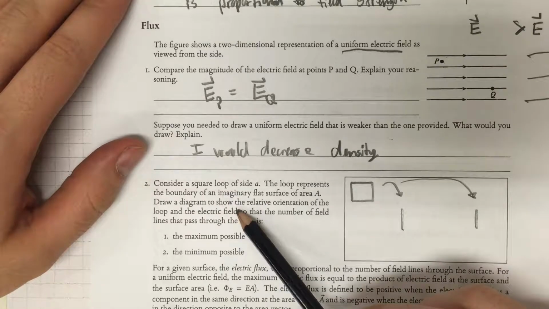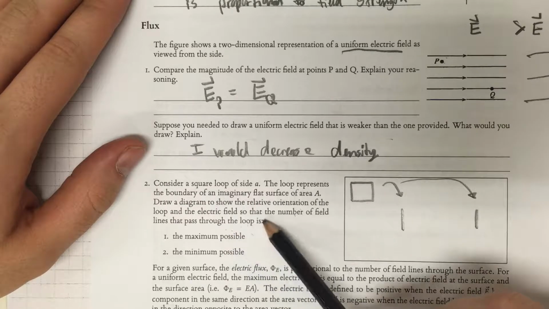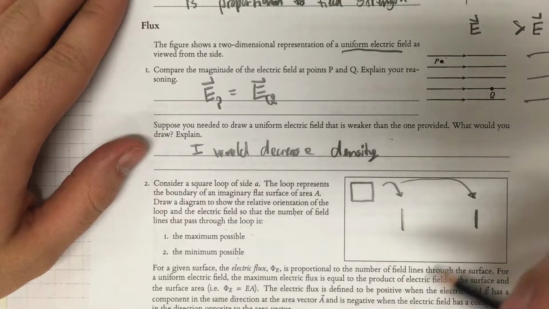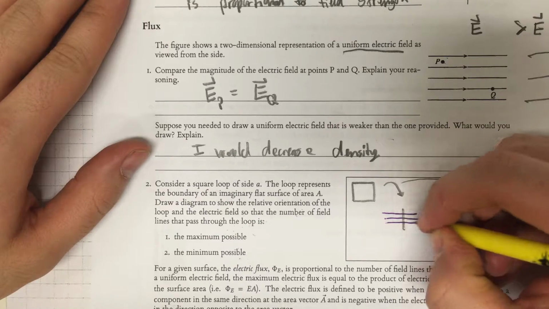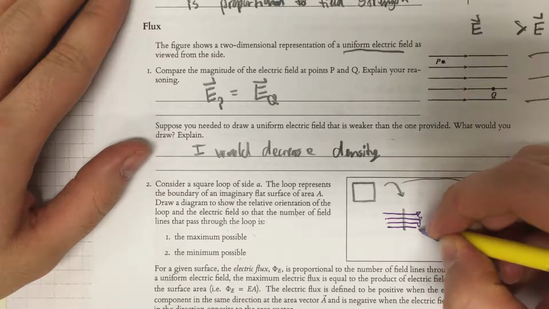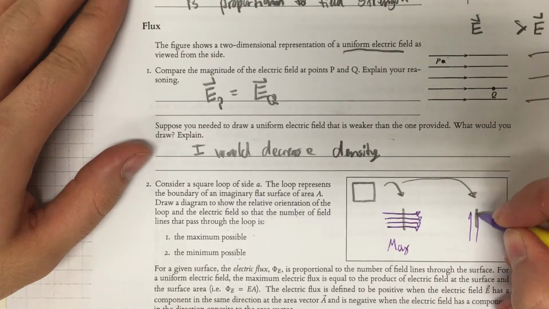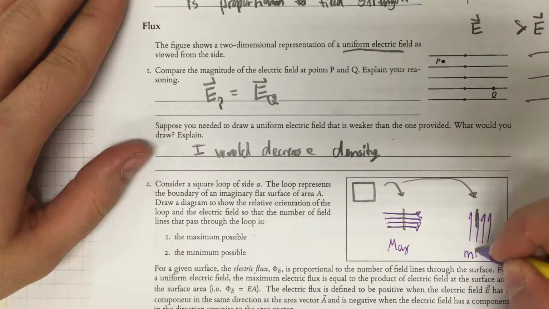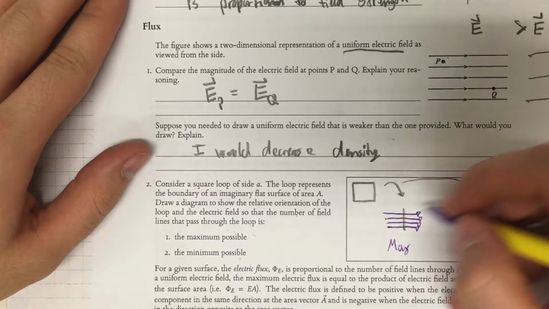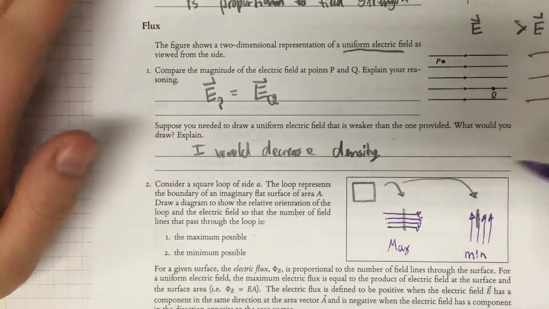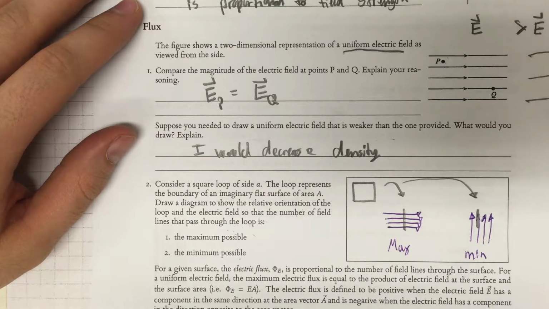Now I want to draw a diagram to show the relative orientation of the loop and the electric field so that the number of field lines that pass through the loop is a maximum possible and a minimum possible. So if I draw my electric field lines like so, here I have the maximum number that would pass through. And here I'd have the minimum number that would pass through the loop, right? And so this quantity, the number of field lines that pass through an area, is what we're going to call the electric flux.